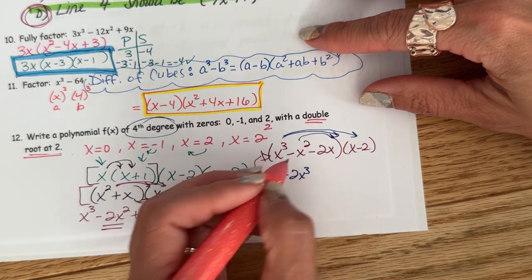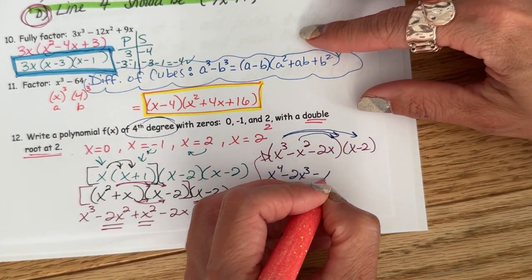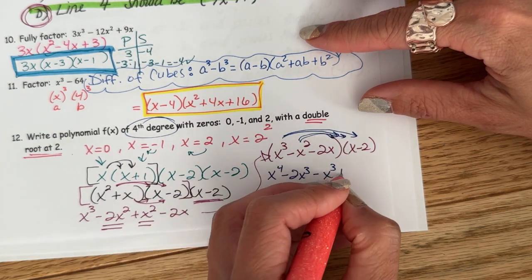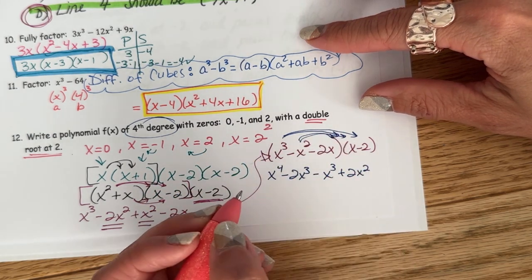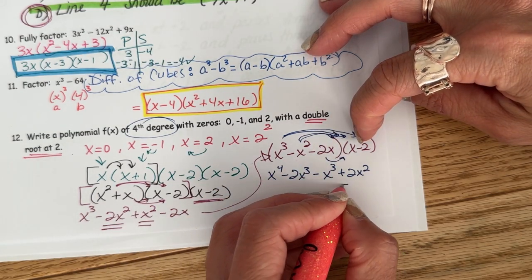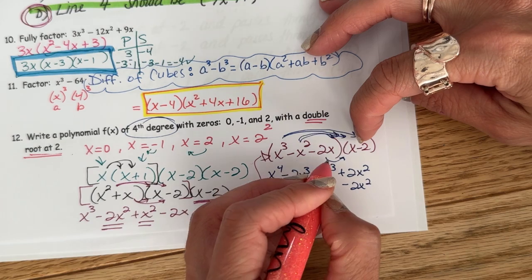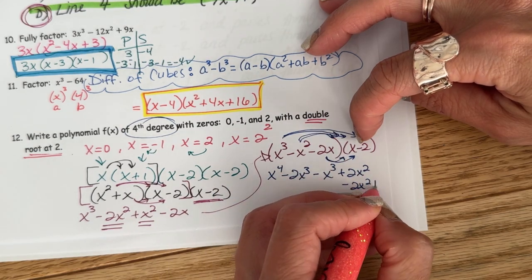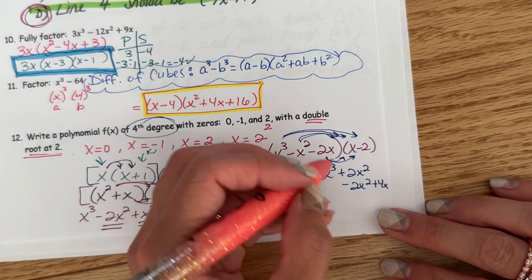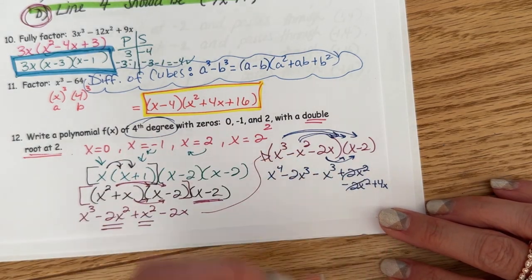-x squared times x is a -x cubed. -x squared times -2 is a positive 2x squared. -2x times x is a -2x squared. And -2x times -2 is a positive 4x. I ran out of room there. But if you notice, I stacked those x squareds. They're opposites. They're going to cancel out.